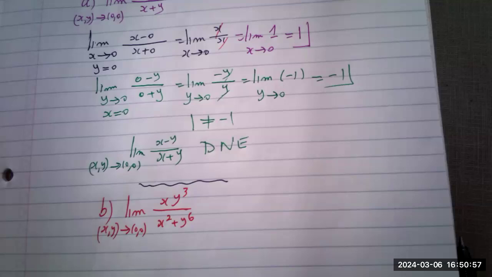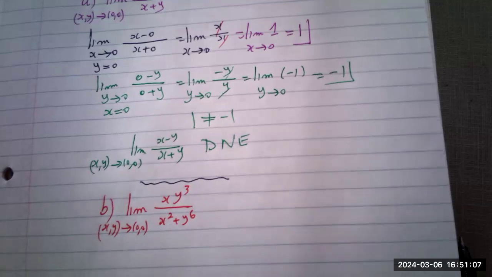Okay, this is the way you're going to find what power you need to be able to take care of the 6. 6 divided by 2 gives you 3. Okay, this is it. Solution.